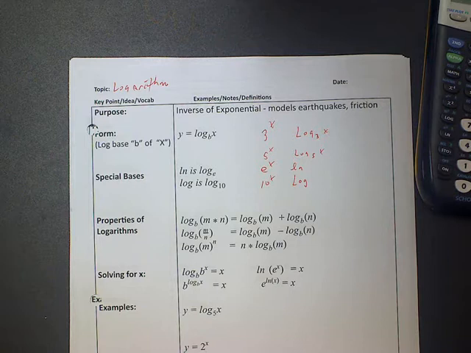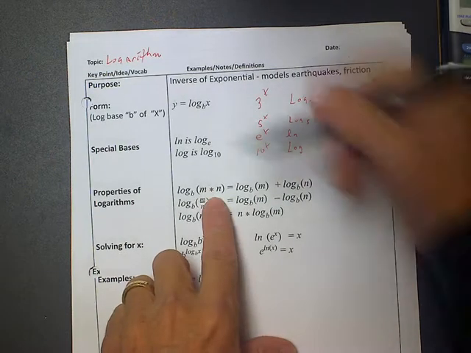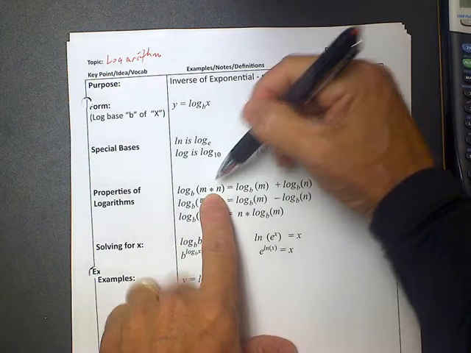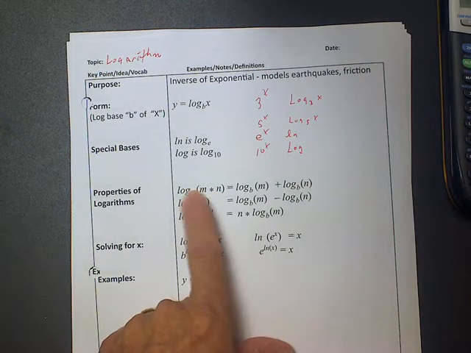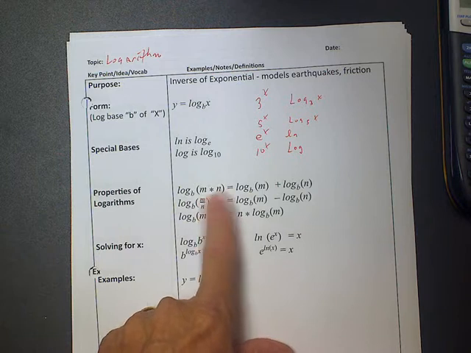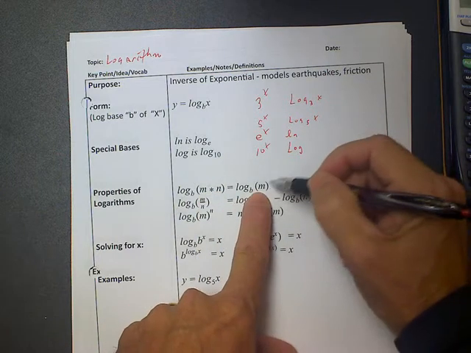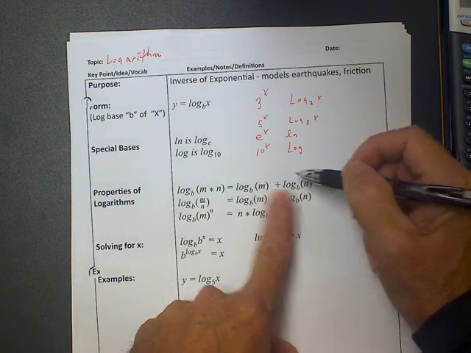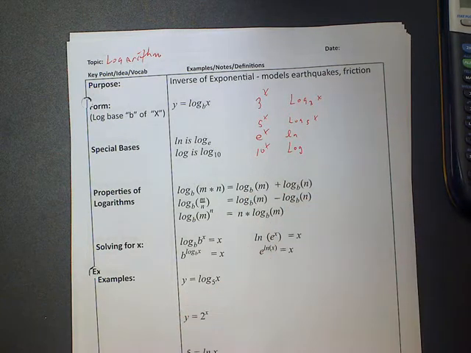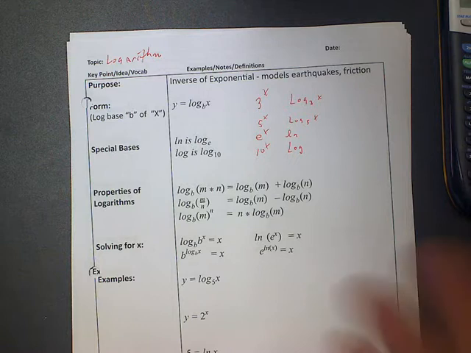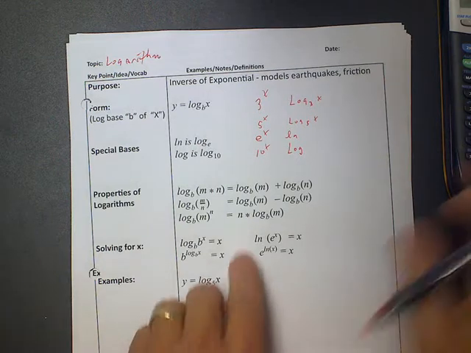We have some properties of logarithms. If I am multiplying 2 things together inside of a set of parentheses, log base something of 2 times 3, for instance, would be equivalent to log base something of 2 plus log base something of 3. We're going to use these to reorganize equations to solve. Flop back and forth between these different forms.